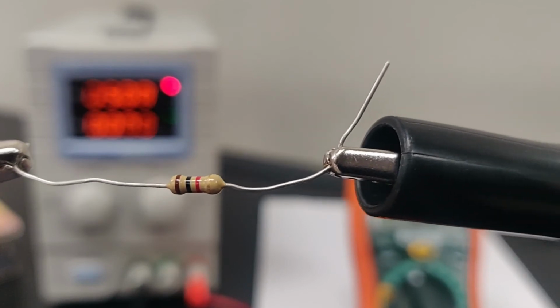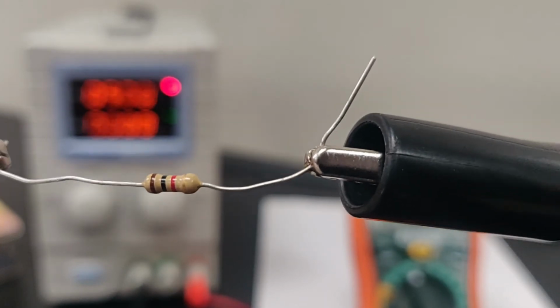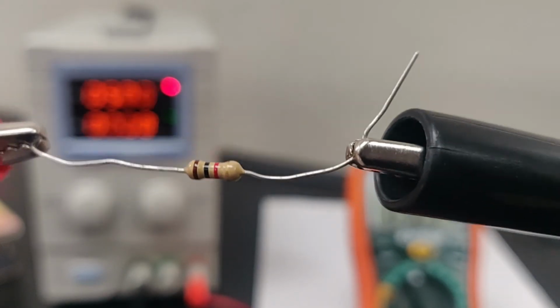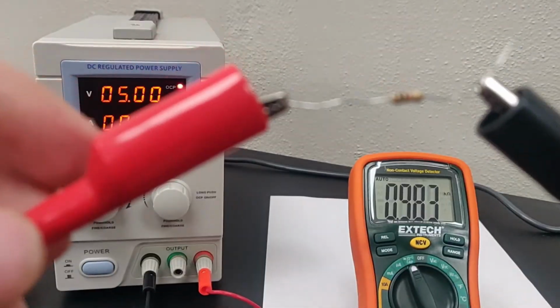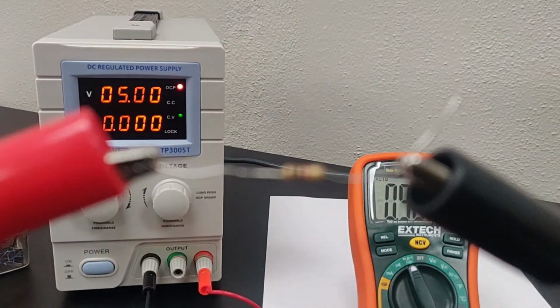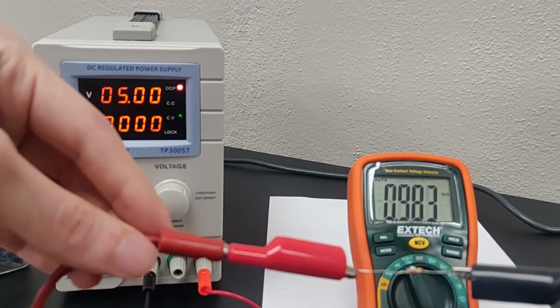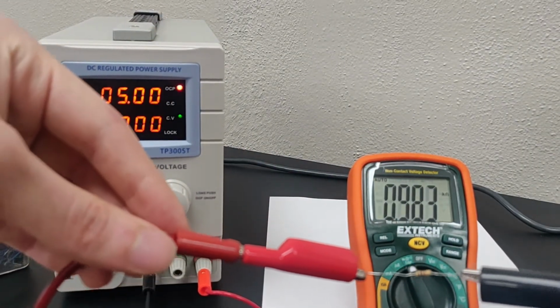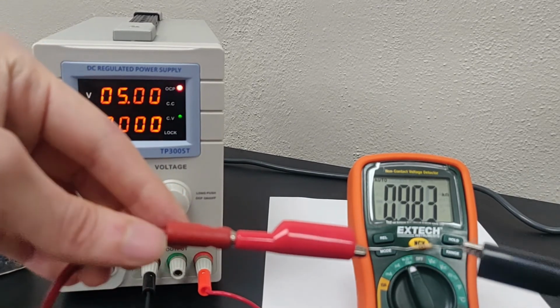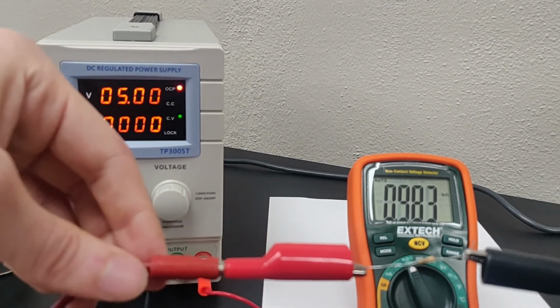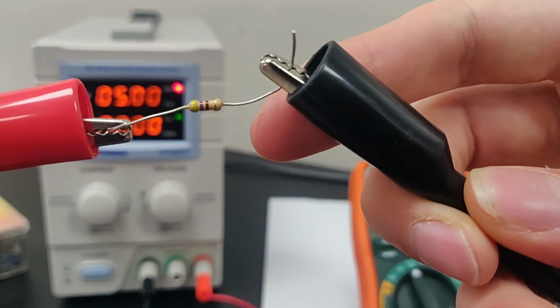Red is 2, so it's 10 times 10 to the 2, so 10 times 100, which is 1,000. So this is roughly a 1,000 ohm resistor. And looking at our digital multimeter, it is close to 1,000. It's 0.983 kiloohms, or roughly 1,000 ohms.